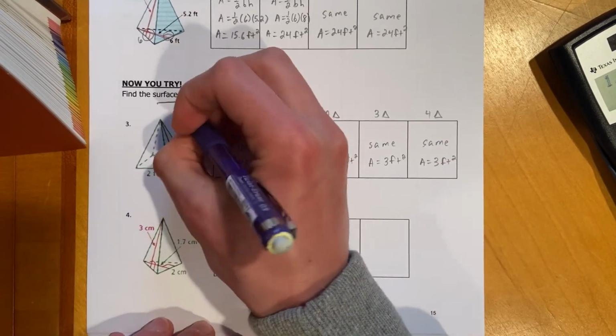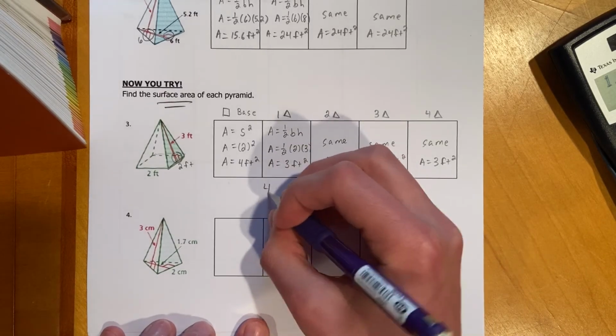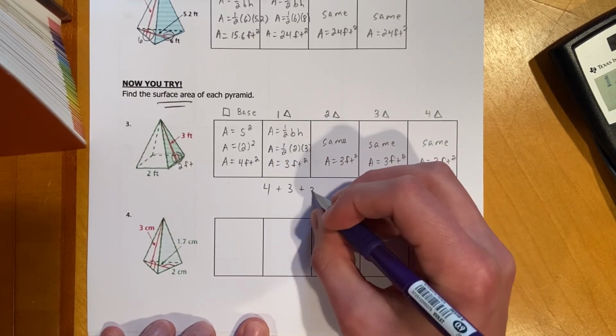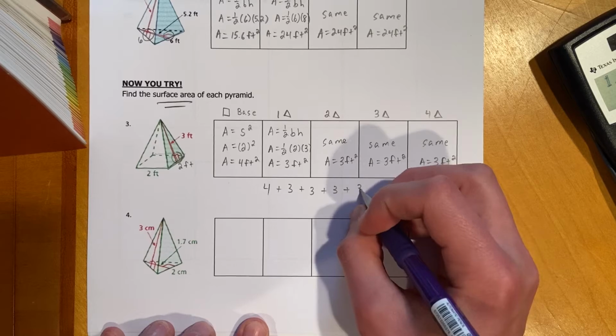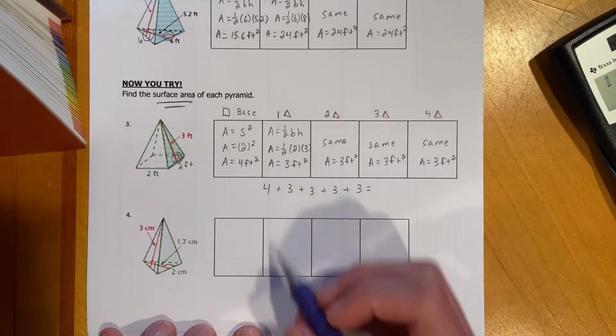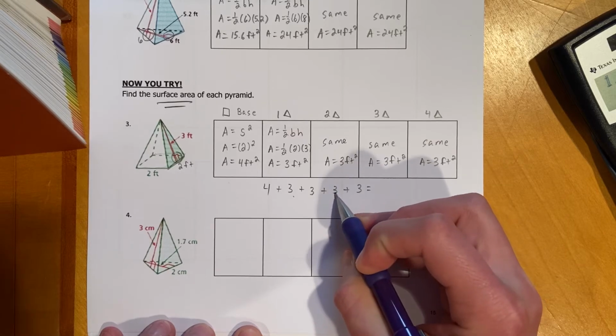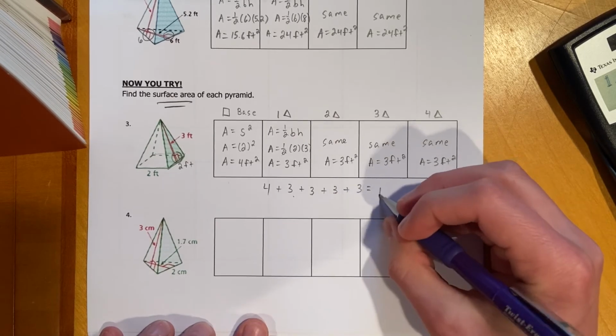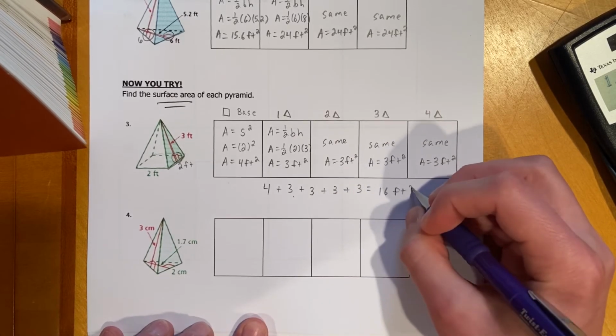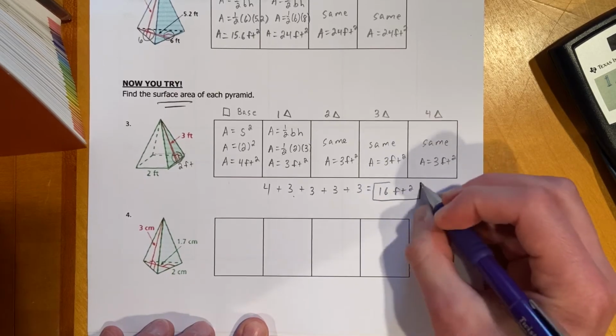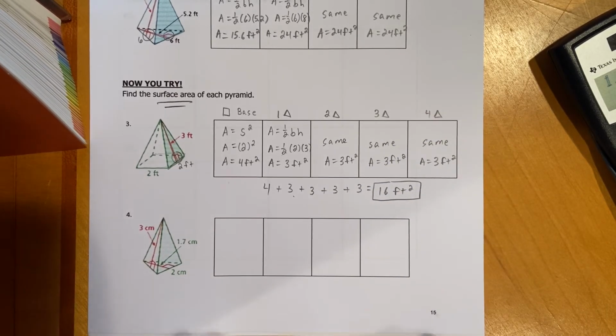So my surface area is going to be 4 plus 3 plus 3 plus 3 plus 3. Do some mental math here. 4 and 3 make 7, 8, 9, 10, 11, 12, 13, 14, 15, 16 square feet is my surface area of this pyramid.